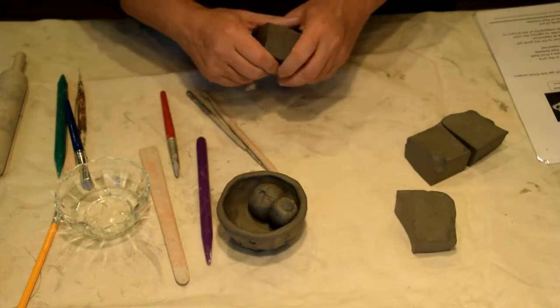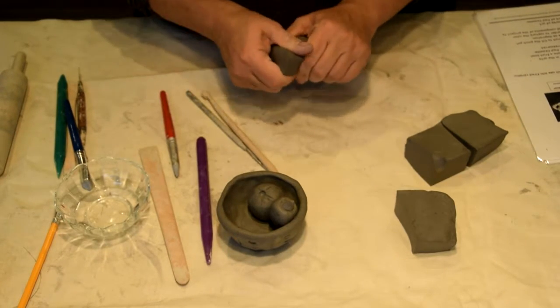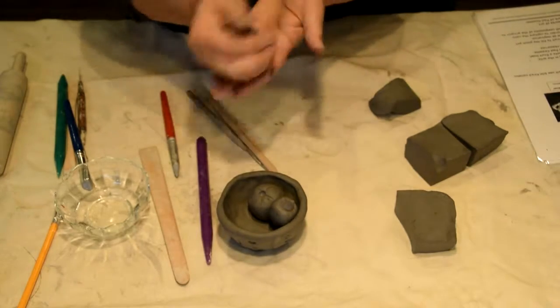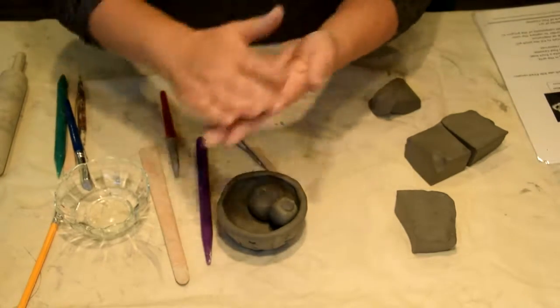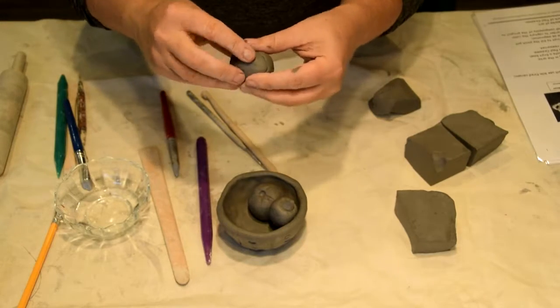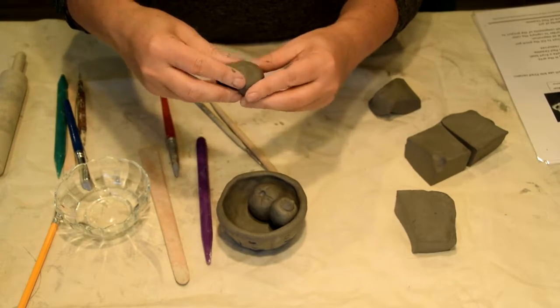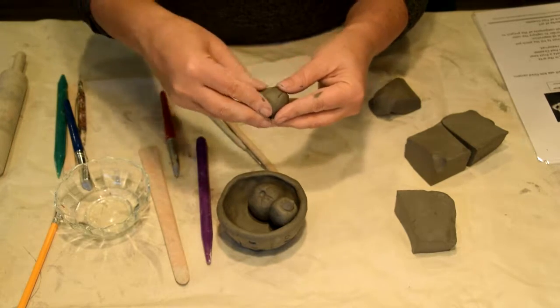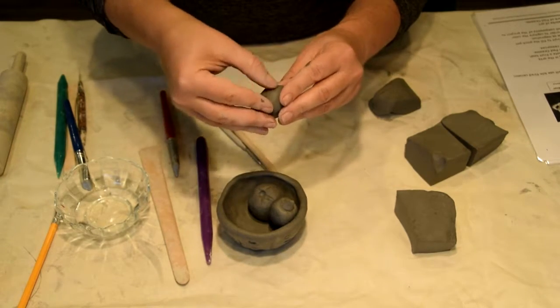Next fruit I'd like to try would be a pear. So I'm thinking about the size of my apple and my orange. And a pear also starts as a ball, but it is skinnier at the top. So I'm going to use my fingers to press it in and smooth it out.